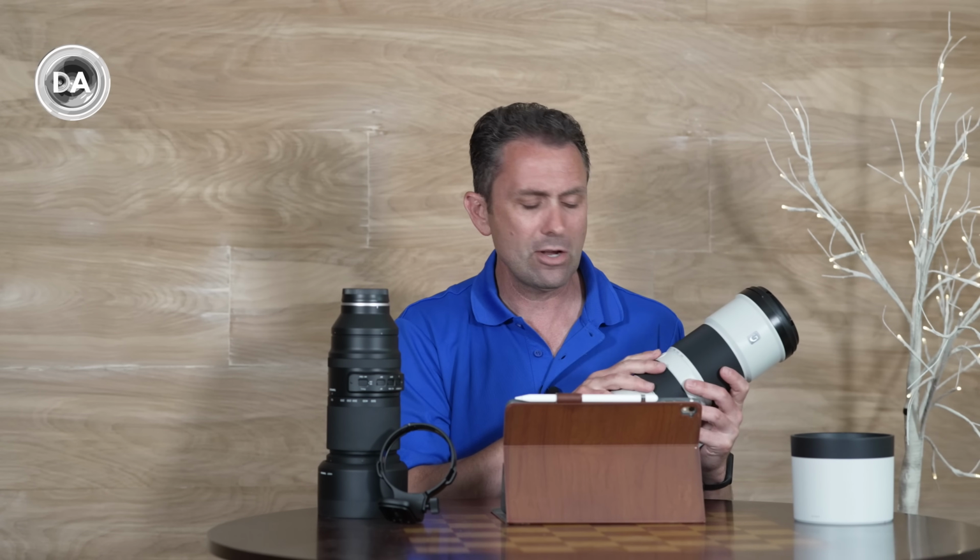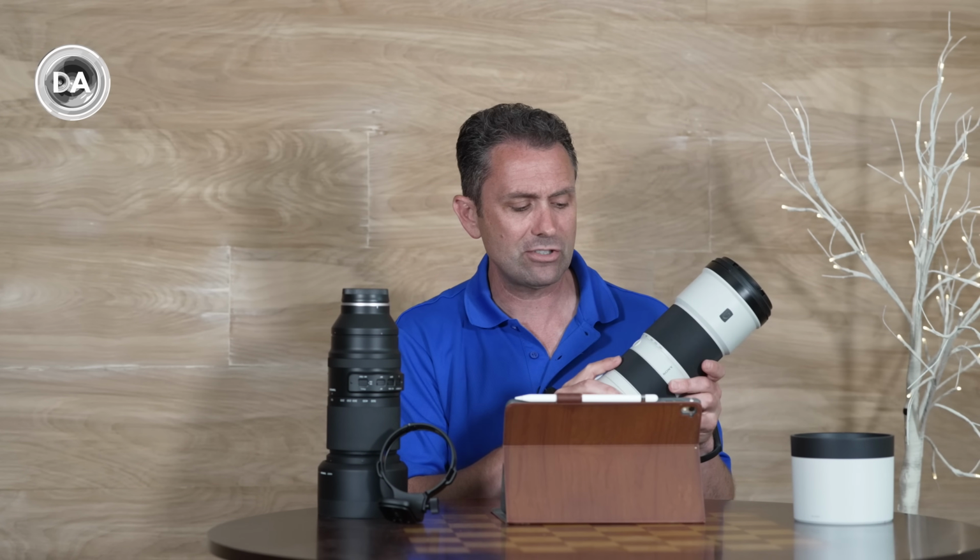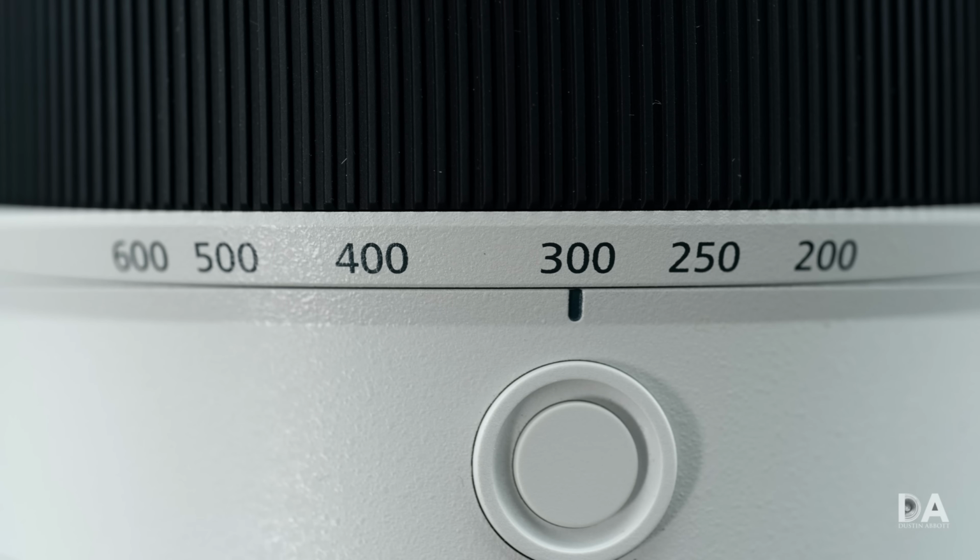Another thing that the Sony has that the Tamron doesn't is that we actually have, in 3 different positions, Sony's focus hold button, which just gives you another point of control on the lens and a little bit more versatility in controlling it.